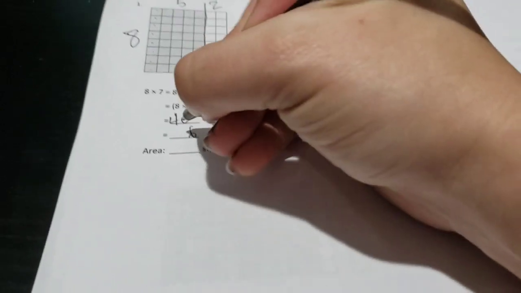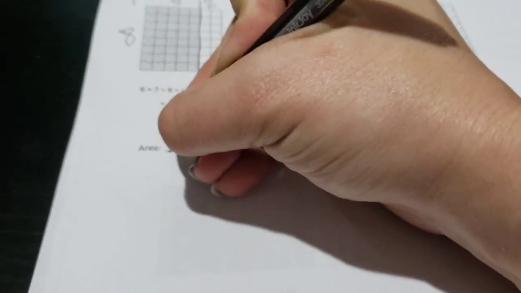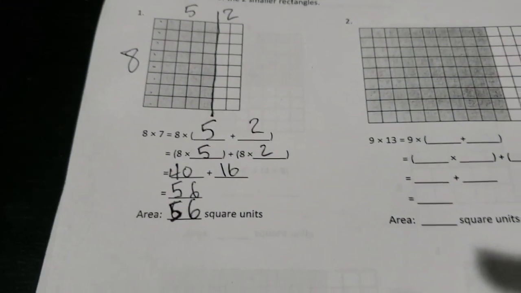Okay, so 8 times 5 gives us 40. And 8 times 2 gives us 16. Okay, and then we're going to add 40 plus 16. Okay, which gives us 56. So the total area of the whole thing, the gray and the white, is 56.